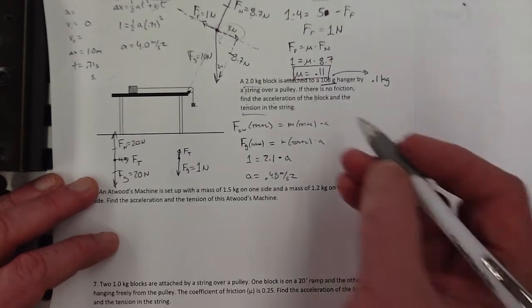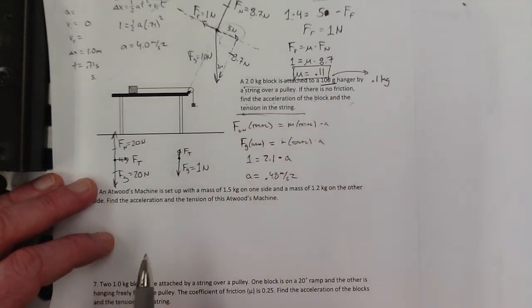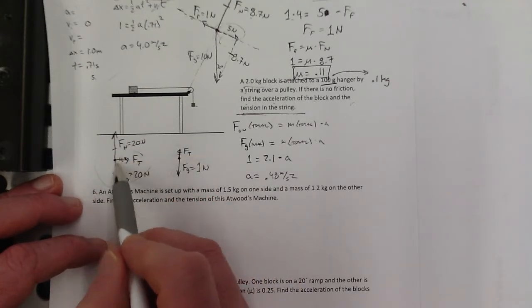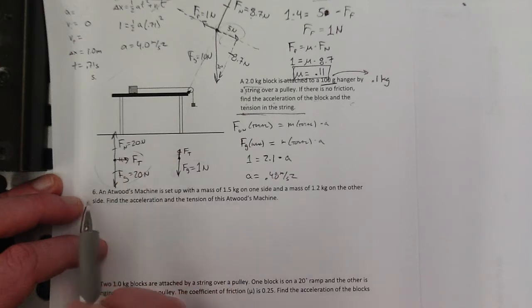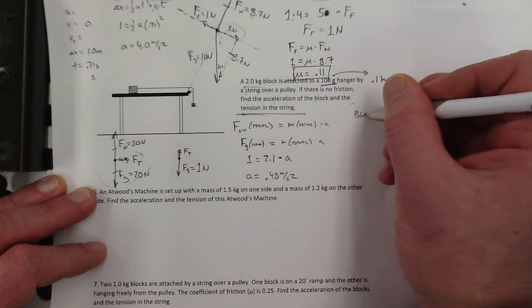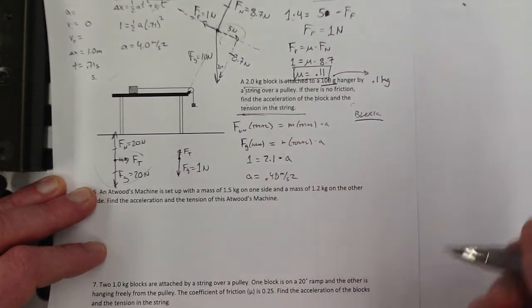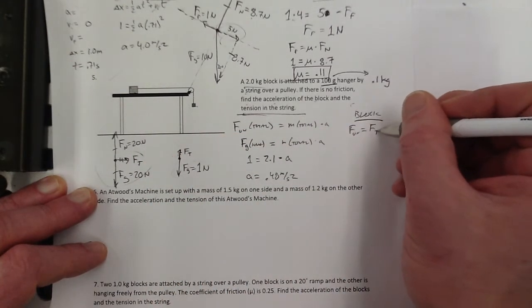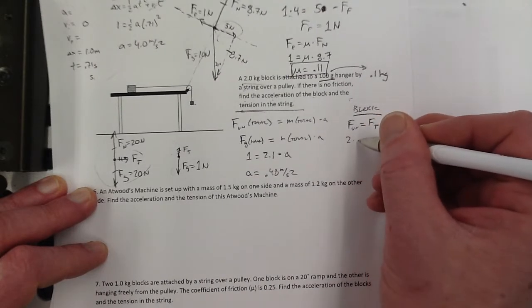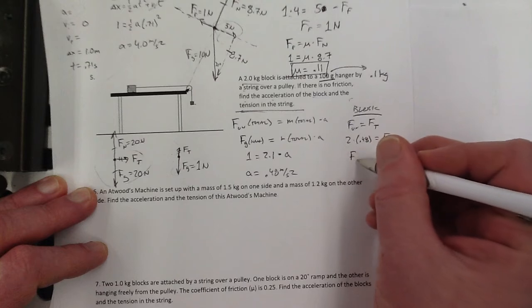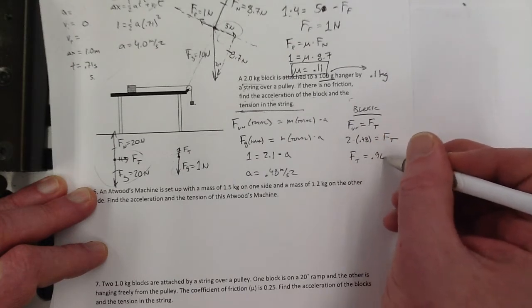And then we want to also find the tension in the string. Now you can use either one of these. This one's kind of easy because the unbalanced force on this is just the force of tension. So for the block, not the hanger, if I do an unbalanced force equation for the block, it's just that force of tension. So mass times acceleration, which we know now, 0.48, must be equal to the force of tension. So the force of tension is going to be 0.96.